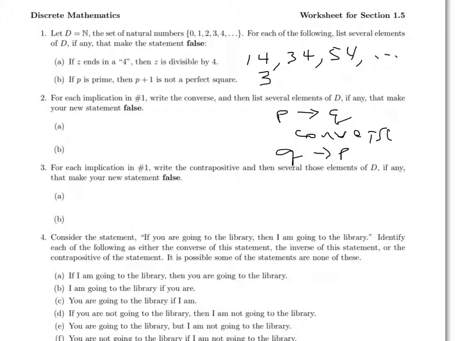So, for example, for the first statement here, if z ends in a 4, then z is divisible by 4 was our original statement. So the converse will be if z is divisible by 4, then z ends in 4. Hopefully you can write that out in words, and then analyze it to see if you can find a counterexample for that statement. And there are a lot of them, of course. Numbers like 8, 12, 16, 20, these are all numbers that are divisible by 4 but don't end in a 4. So those would be counterexamples to the converse statement.